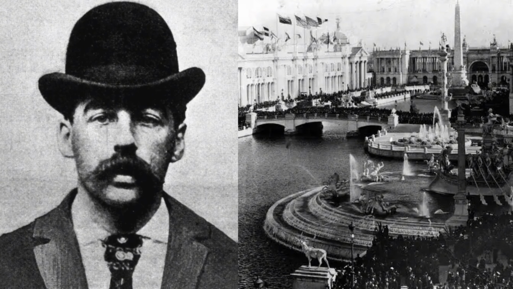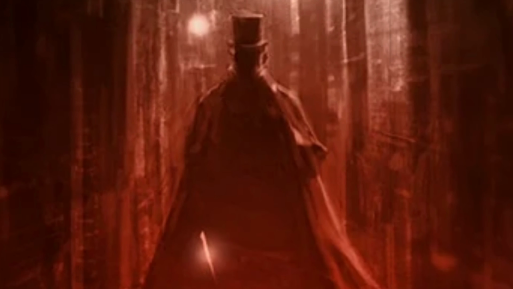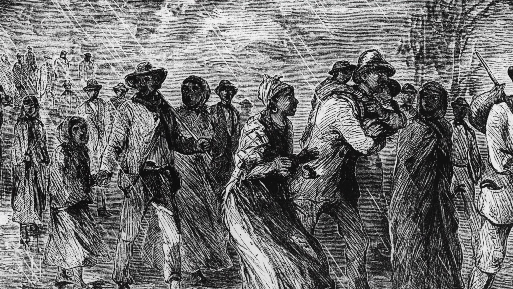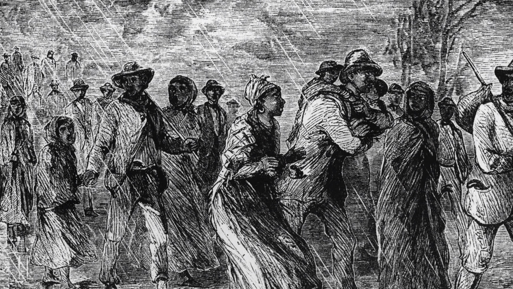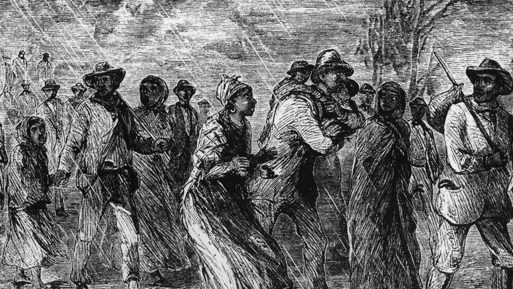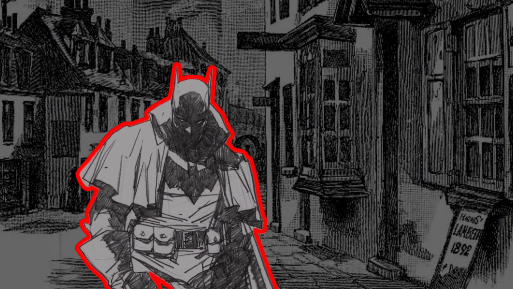And this was also what the inspiration was used for the killer in the animated film, besides the real Jack the Ripper as well. But really looking at all of this, I think you have a lot of historical events that could really add to the historical nature of this potential live action adaptation.